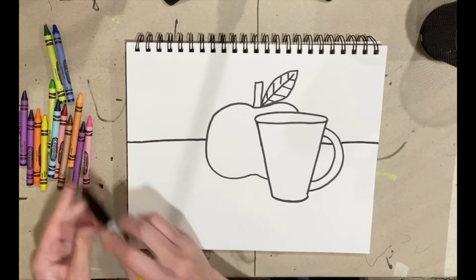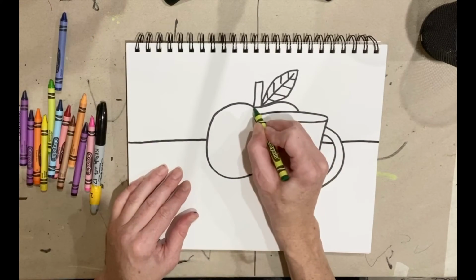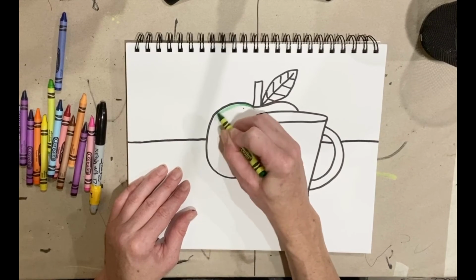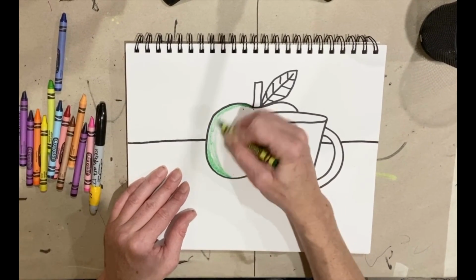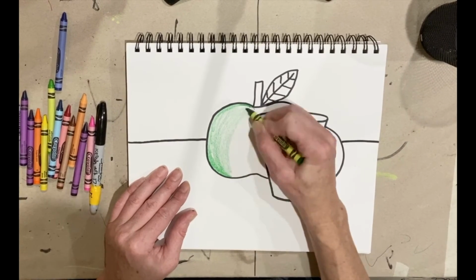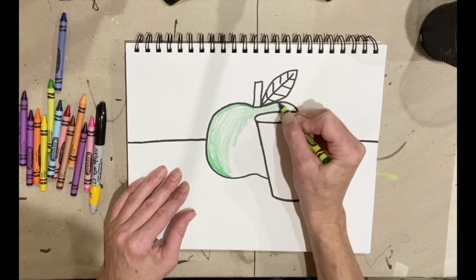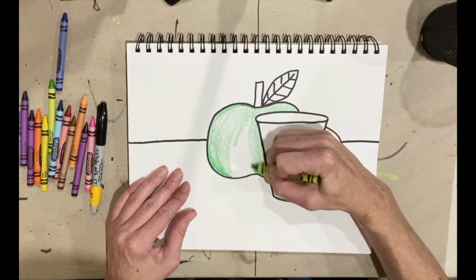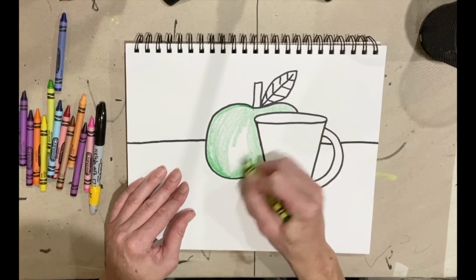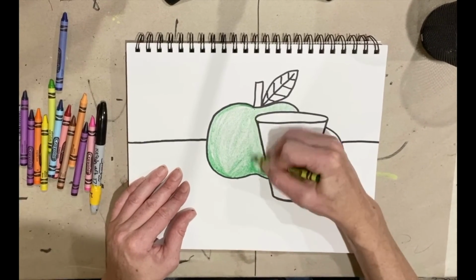And then, of course, color in your objects. You can vary the pressure. That means pressing hard near the edges, light in the middle to show that it's 3D. I can also overlap colors.